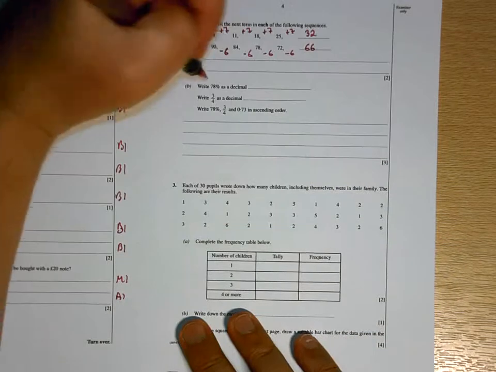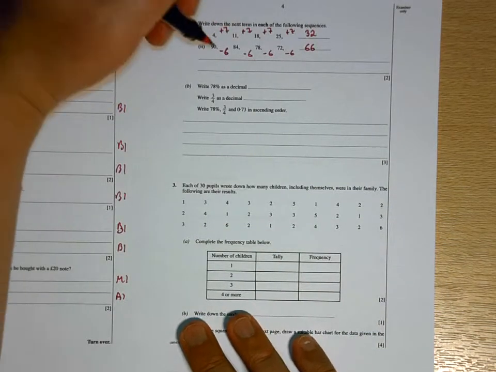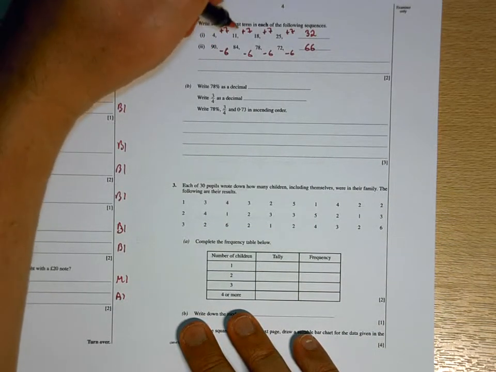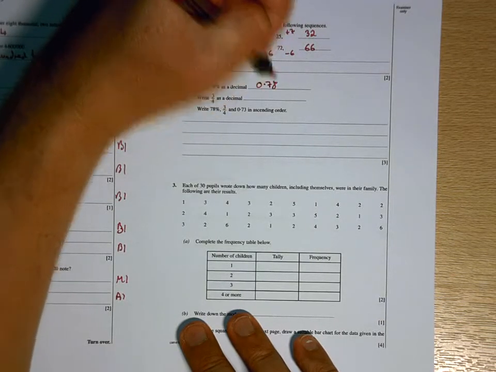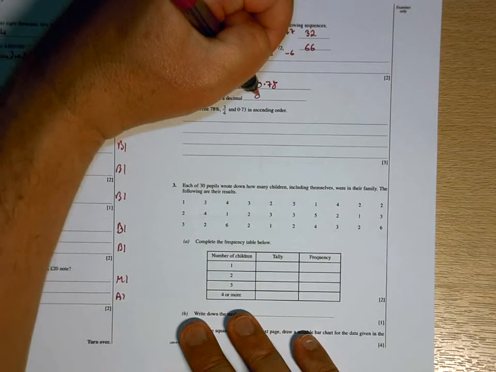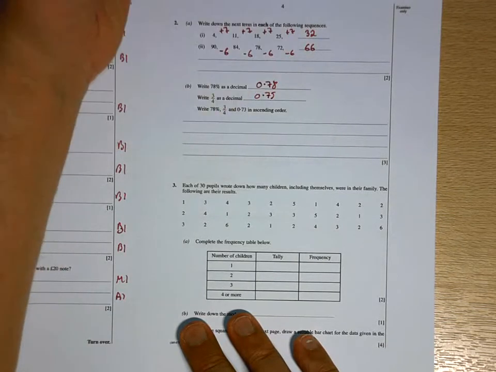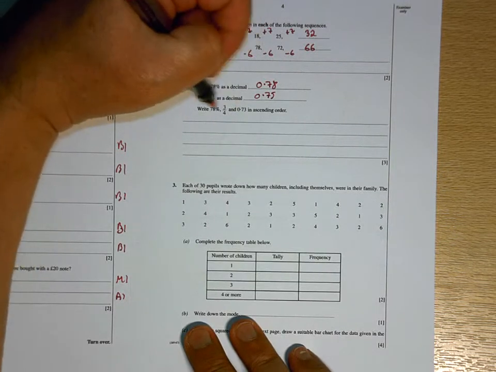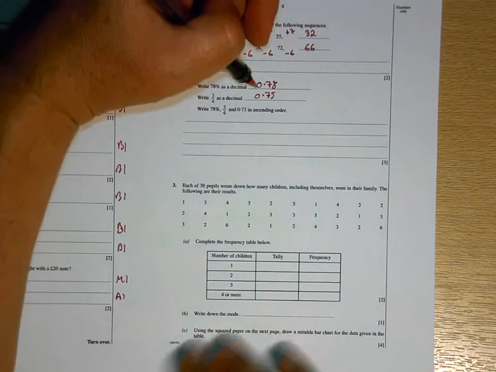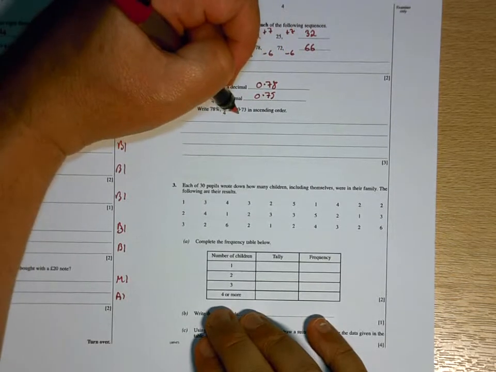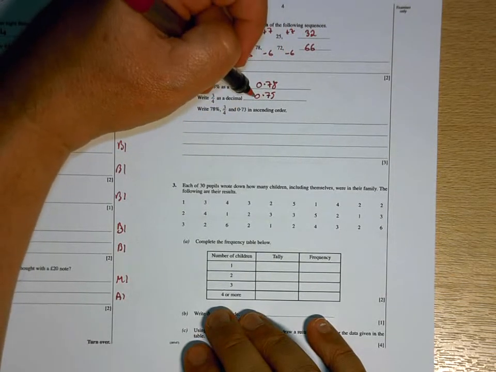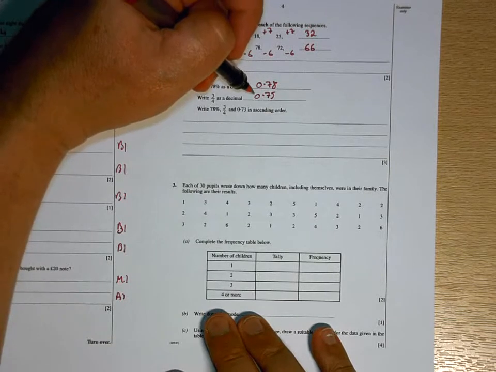Write 78% as a decimal. You'd write 78 as if you were writing 78 pence written in pounds, which would be 0.78. 3/4 you should know is a pretty standard one, is 0.75. So in order to write these in ascending order, you need to have them all in the same format, and we've got that here because we've got 0.73, 0.75, 0.78.